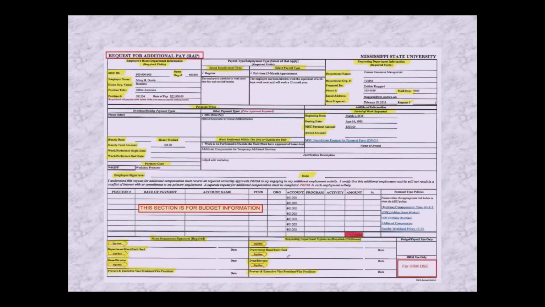Our RAP forms, request for additional pay, the employee must sign these unless it is an award. And same here, the requesting department, the VP level should sign. If they're grad assistants, the grad school has to sign.